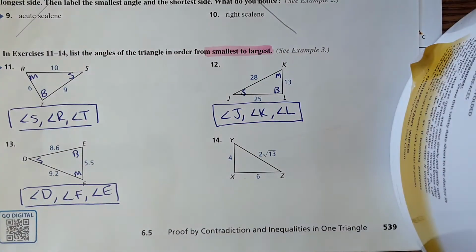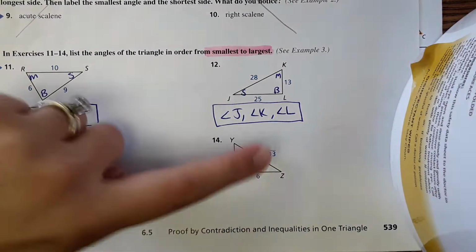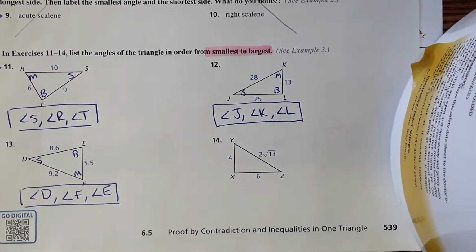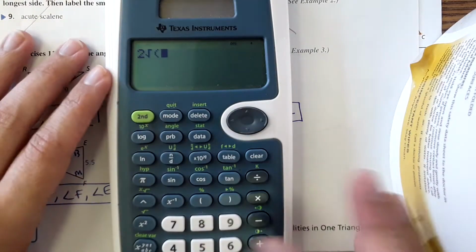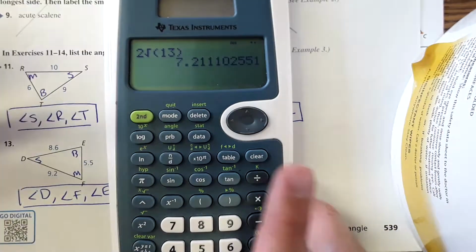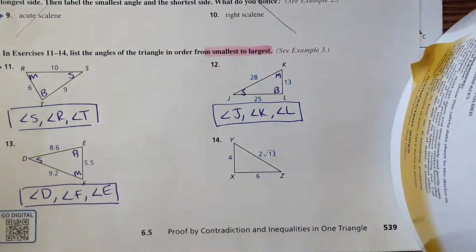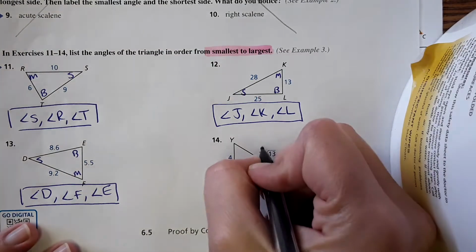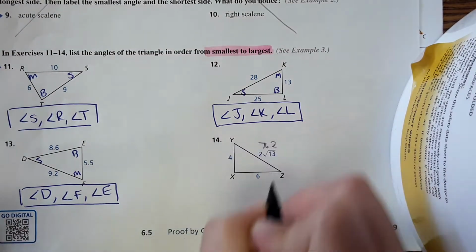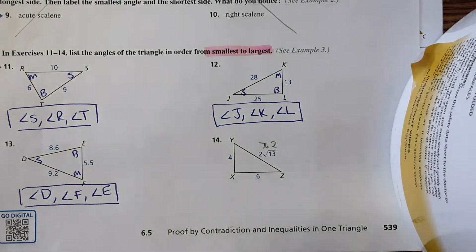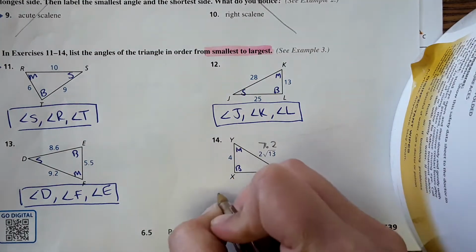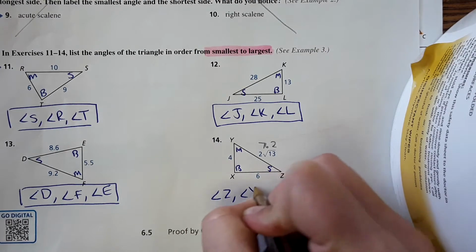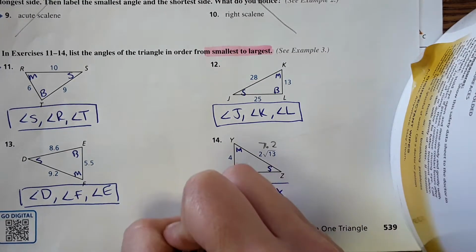Okay, number 14, it shows us a square root. Yes, it looks like the longer side. Never assume, though, because sometimes they try to trick us. If you wanted to know this exact value, you could just plug it in a calculator. 2 square root of 13 gives us 7.2 and some long decimal. I'm just going to round that to 7.2. And as I can see, that is going to be the longest side. So this would be our biggest angle, medium, small. So angle Z, then angle Y, then angle X.